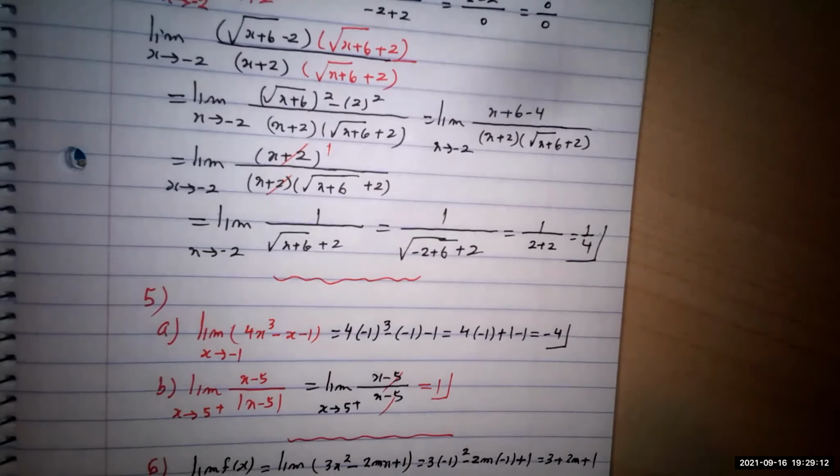You don't have this type of problem in your book, but that doesn't mean you shouldn't know them. They are very important problems. So this is a special limit for the 0 over 0 form. We repeat it again. That was number 4.